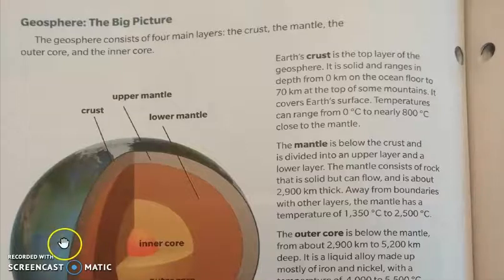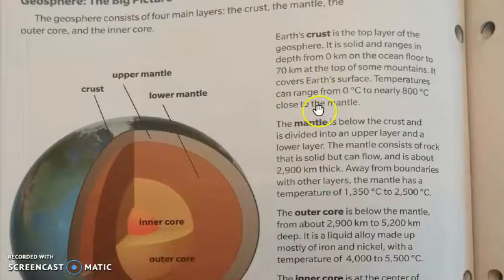But the crust, you'll see, is definitely the thinnest layer of the Earth. It covers Earth's surface, and the temperatures can range from 0 degrees Celsius to nearly 800 degrees Celsius close to the mantle. So you're going to find that the closer you get to the middle, the farther into the Earth you go, the hotter it gets. On the outside, it's not that hot. We live on it, we walk on it. It doesn't burn our feet unless the sun has really heated it up. But down here, close to the mantle, it can get up to 800 degrees. So you wouldn't want to hang out over there.